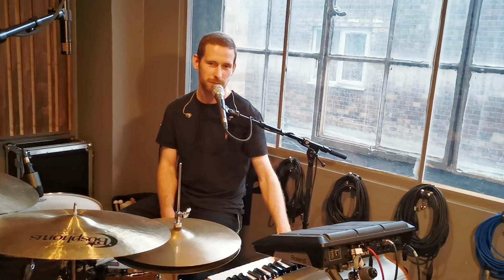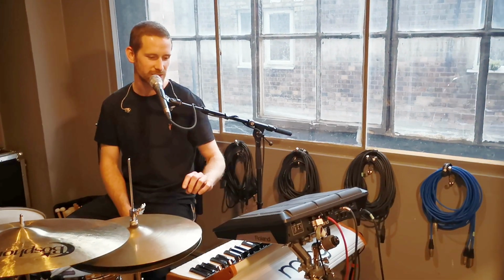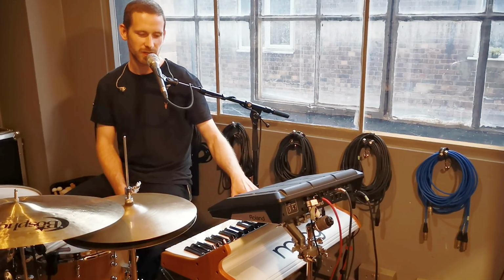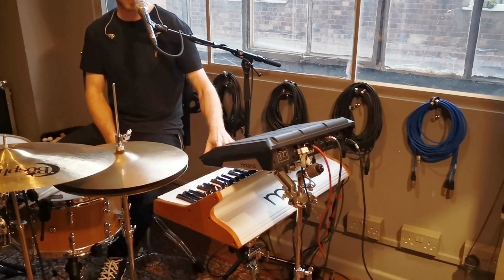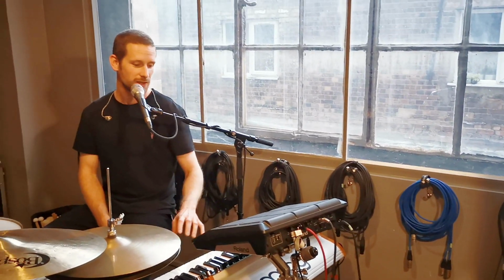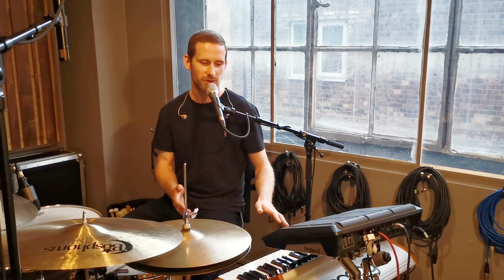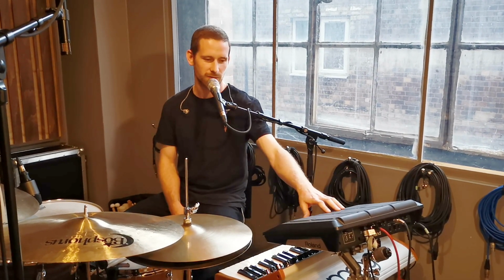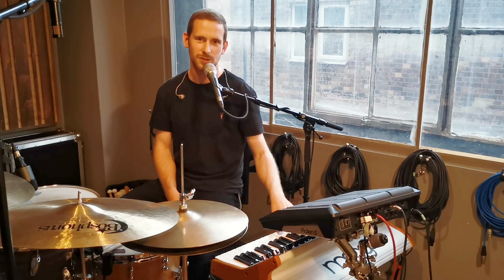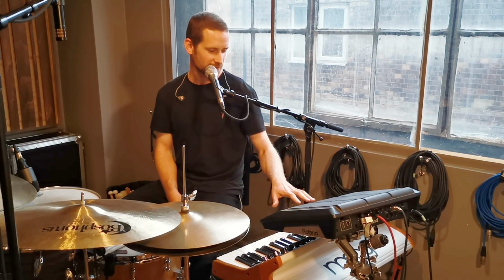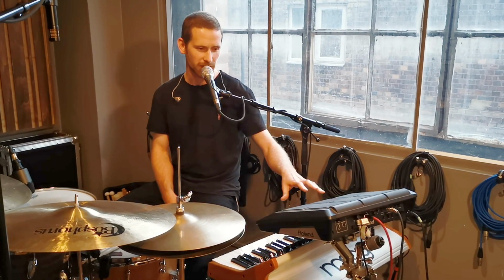So now I'll show you how I use the SPD-SX as a MIDI controller for a synthesizer. In one of my projects called Apple Shakers, I'm using a Moog synthesizer as our bass. And in order that I can control it while playing drums, I'm using the pads to send MIDI notes into the synth. The setup cable-wise is quite easy.